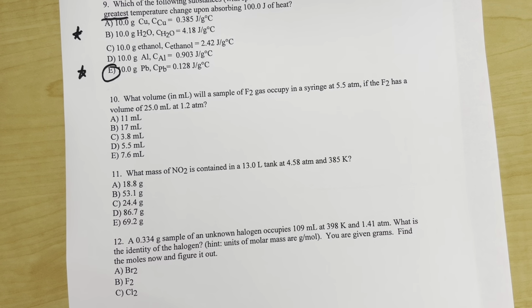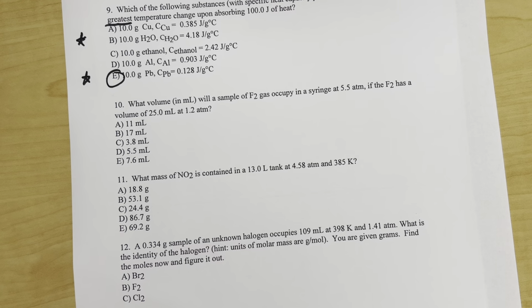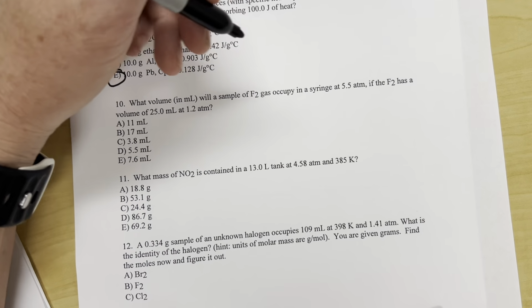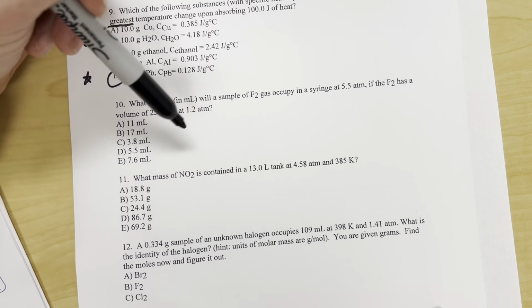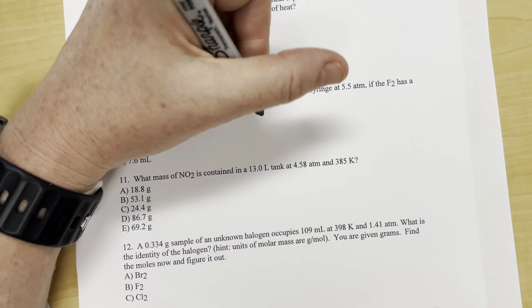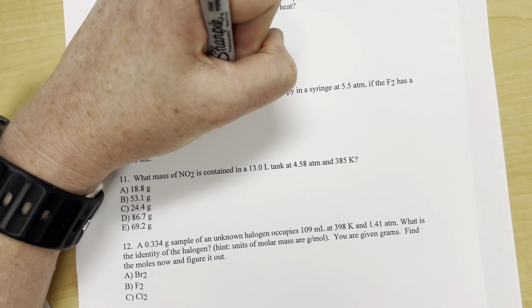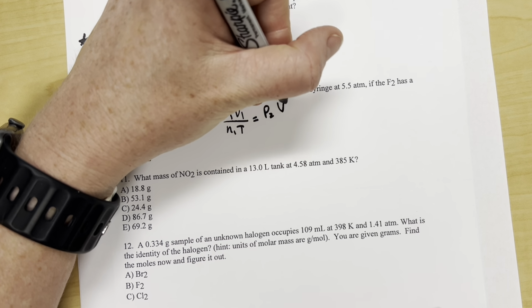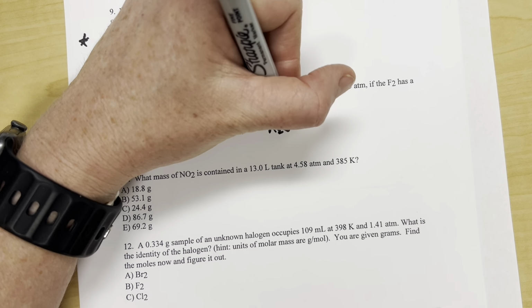What volume in milliliters will a sample of F2 occupy at this, etc.? Okay, so here I see an ATM and another ATM. When I see two pressures, two temperatures, two volumes, I think P1V1 over N1T1 equals P2V2 over N2T2.